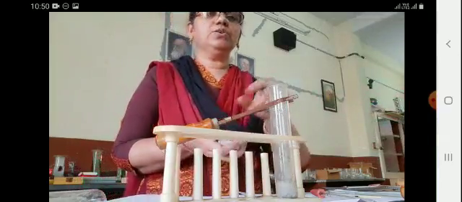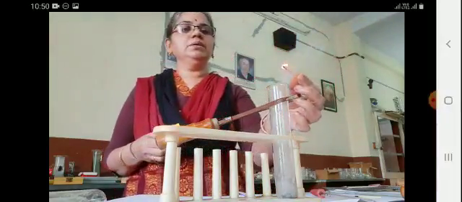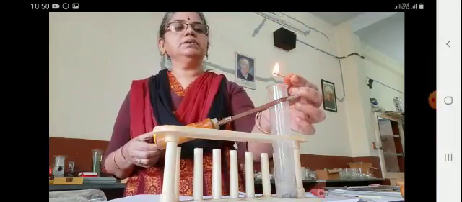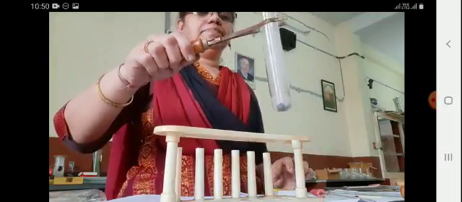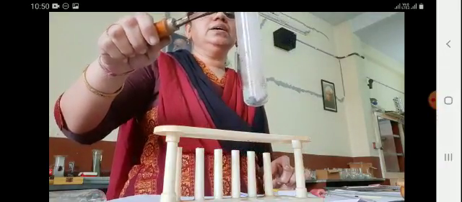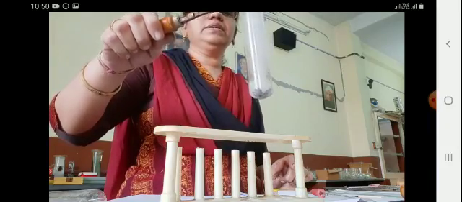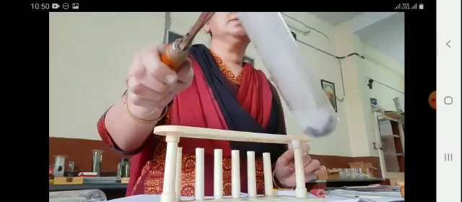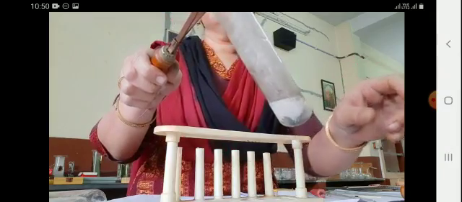Reaction takes place, hydrogen gas is liberated. If I put near a burning matchstick, hydrogen gas will burn with a pop sound. Heat is released. Bubbles which are coming out here are of hydrogen gas. Zinc displaces hydrogen from acid and zinc chloride is formed and hydrogen gas is liberated. These are the bubbles of hydrogen gas.